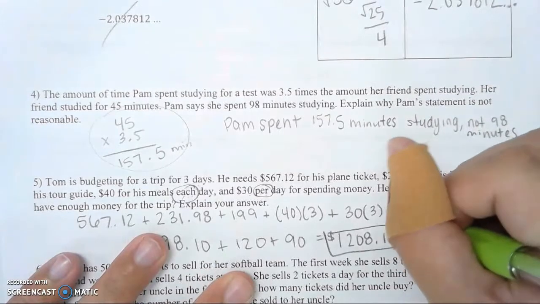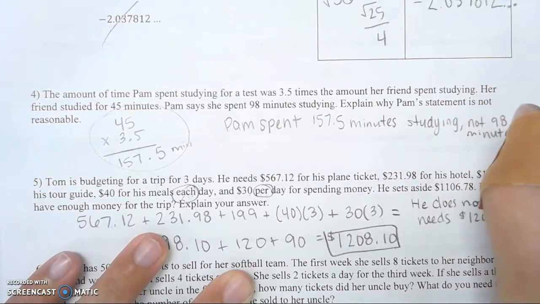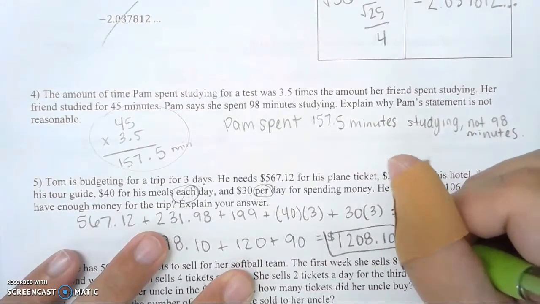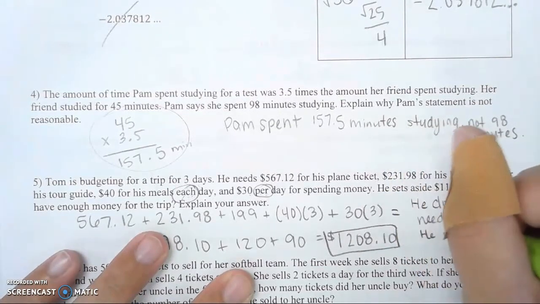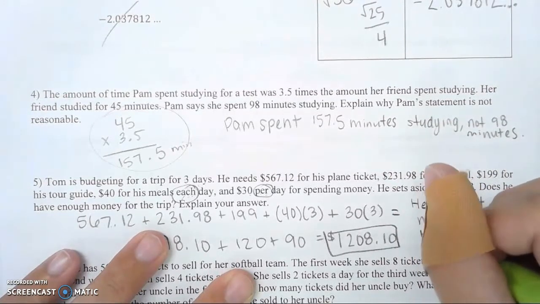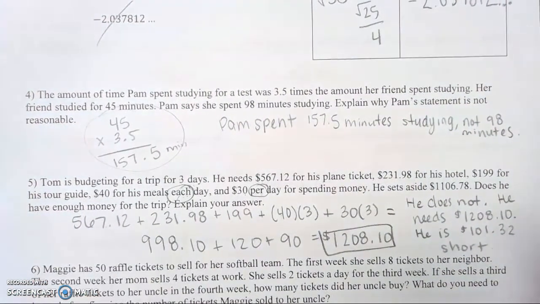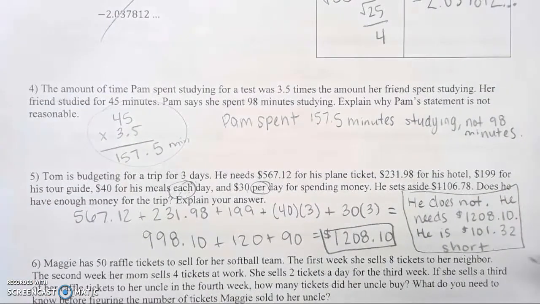He needs $1,208.10, and then you can even put that he is $101.32 short. So again, you guys just need to explain. If it says explain your answer, I better see some explanation with your work to back it up. Okay.